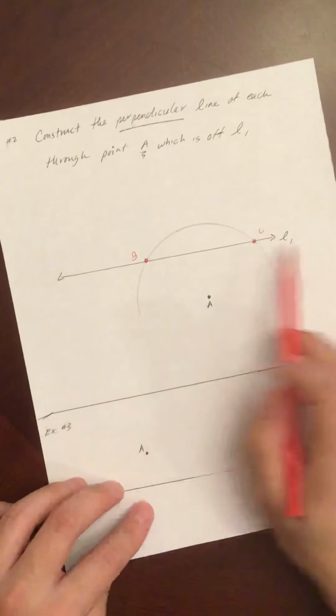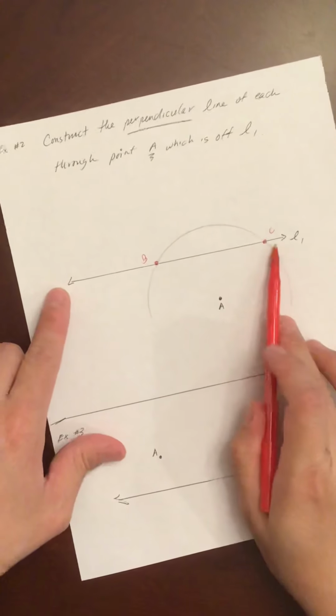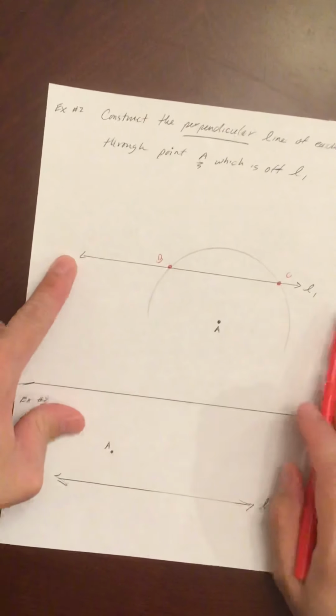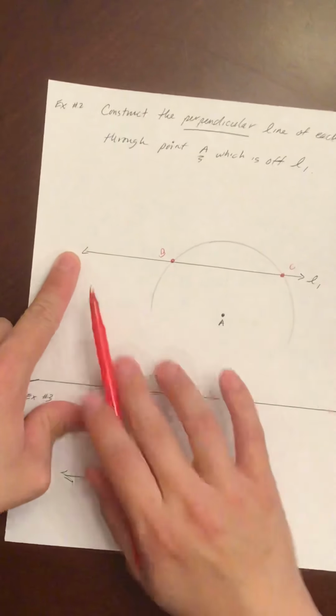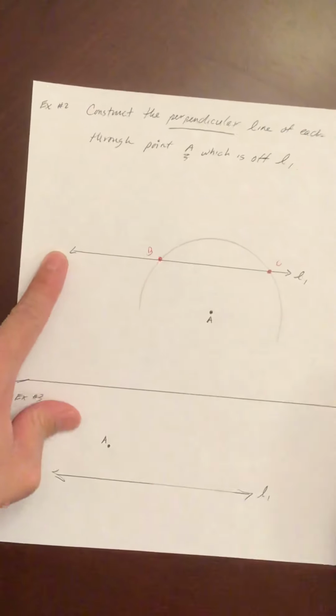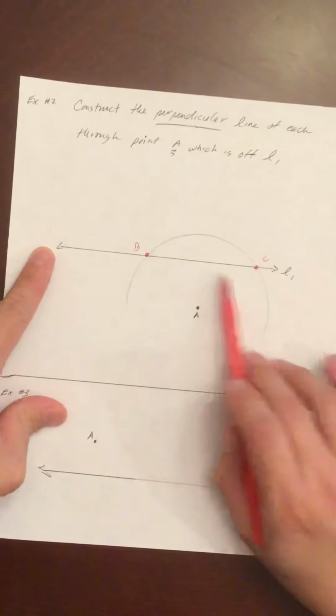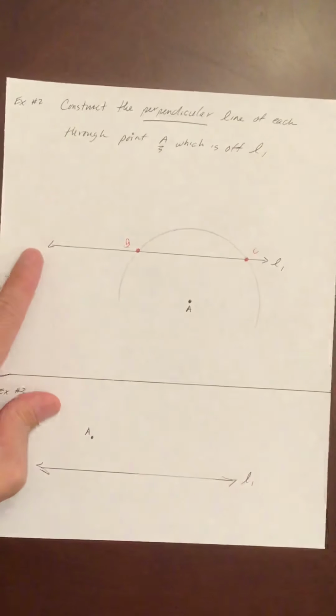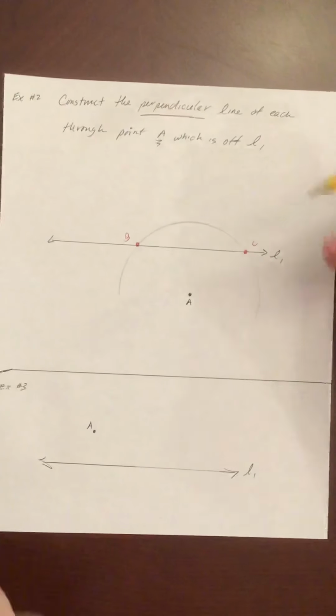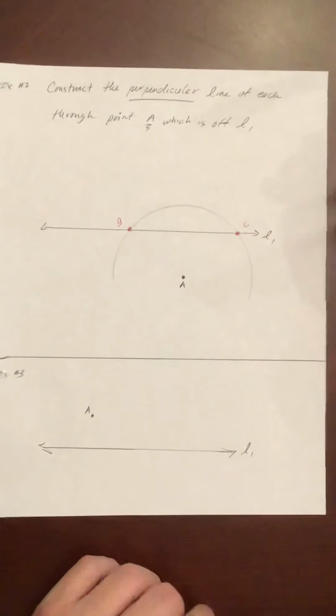If your line 1 that it's given is not long enough, here in my example it's pretty long, so I was able to come in contact, but if it's not long enough, you're welcome to extend it to make it longer so that when you do your sad face or half a circle, it does come in contact with line 1.